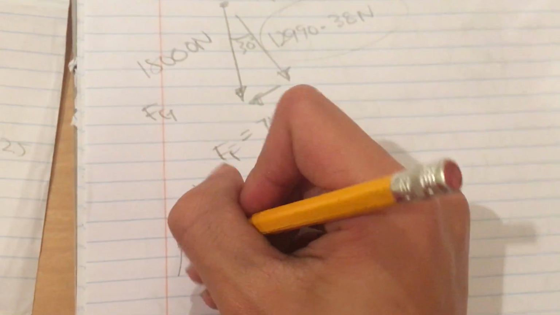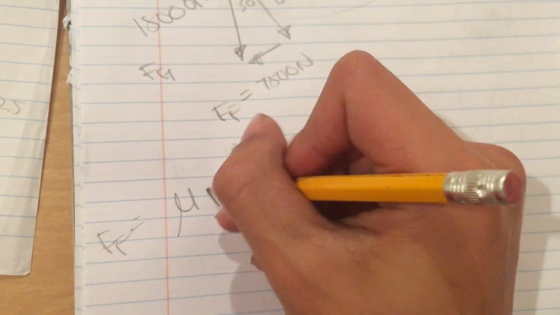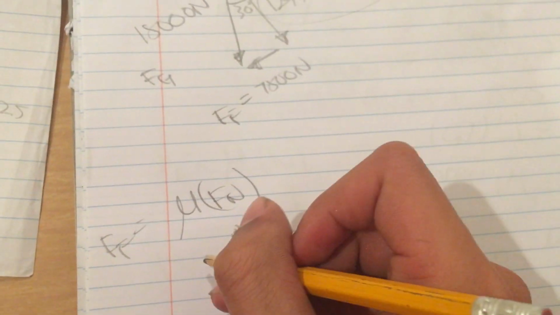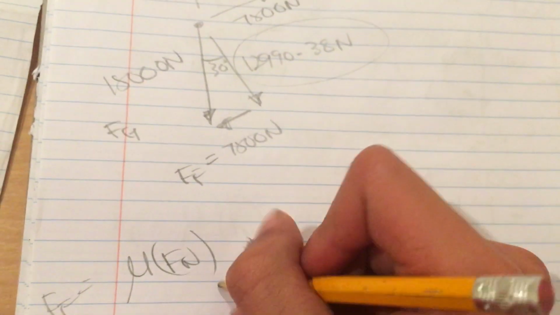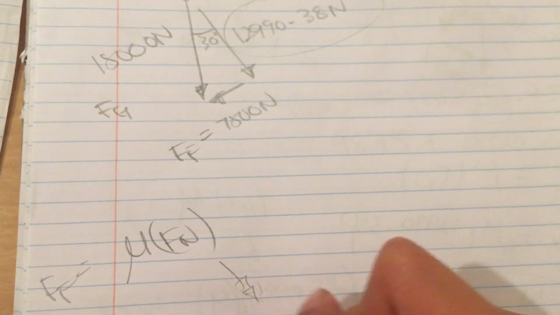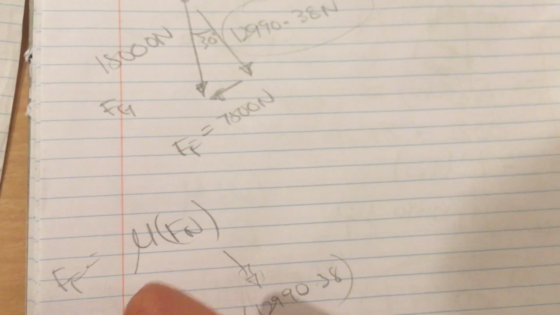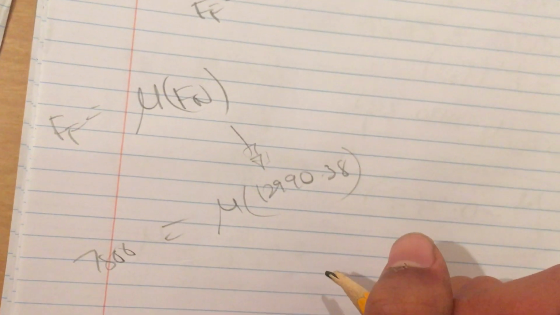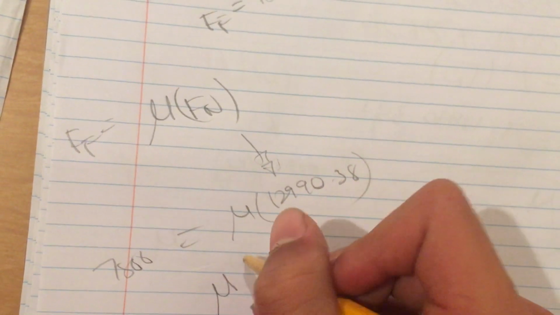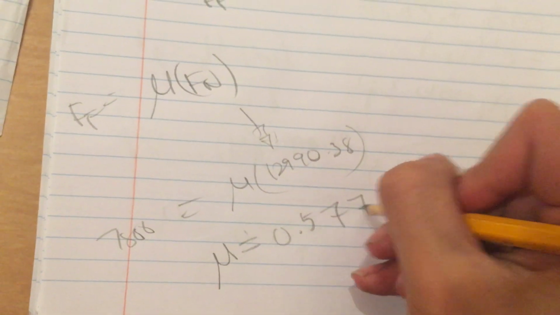Next, we can use this to find our coefficient of friction. Our formula is friction equals coefficient of friction times normal force. We know the friction force and normal force from up here, so we can pull those values down and use algebra to solve. So 7,500 equals the coefficient times 12,990.38. Using algebra, the coefficient of friction equals 0.577.